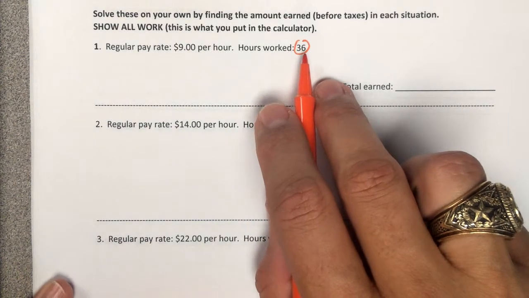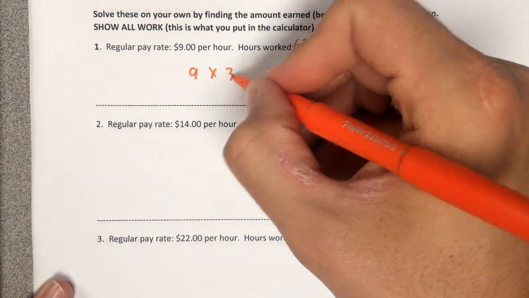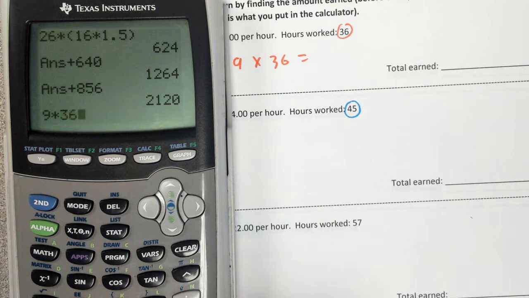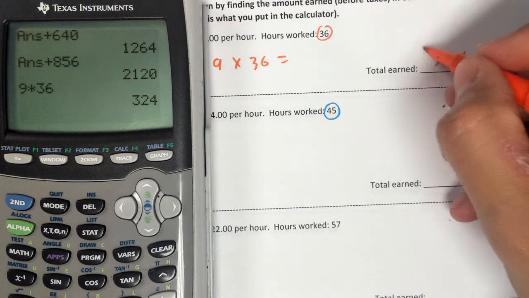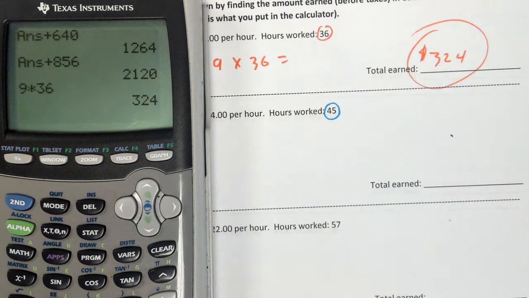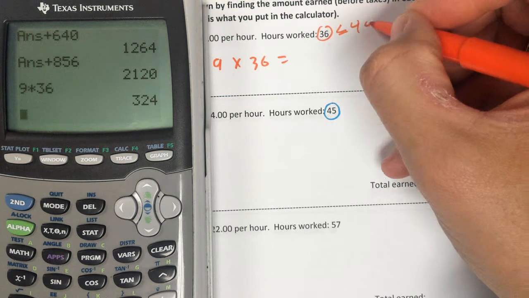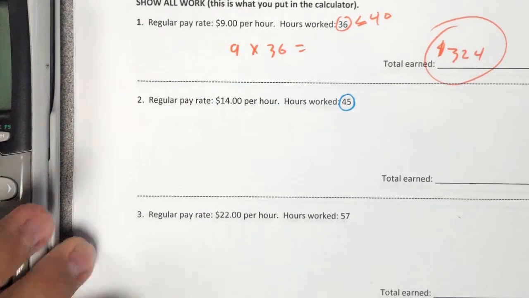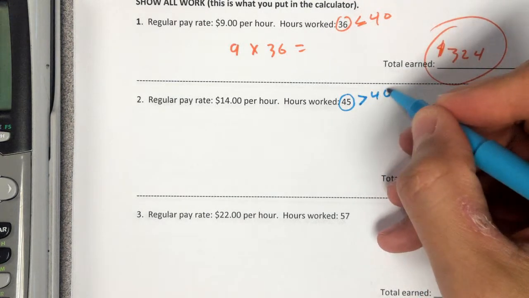If it is less than 40, we go back to just saying 9 times 36. Pull our handy dandy calculator out. 9 times 36, 324. That is exactly like the first thing we did where it's just hourly pay. If it is less than 40, that is less than 40. Our next one is greater than 40.